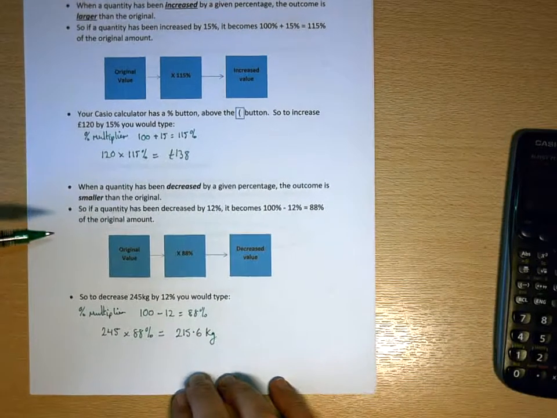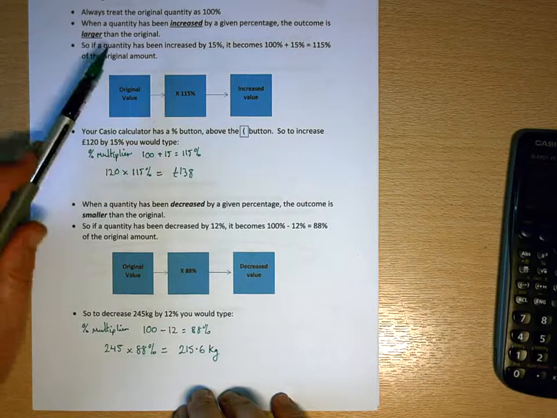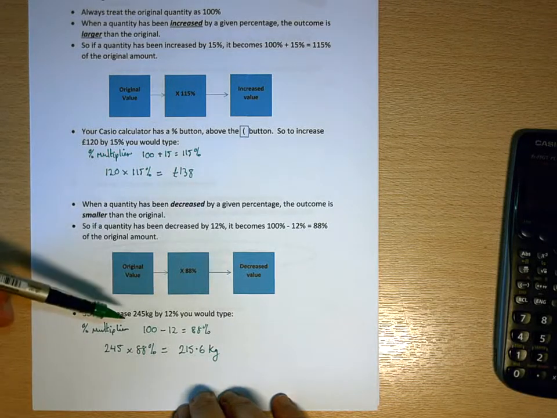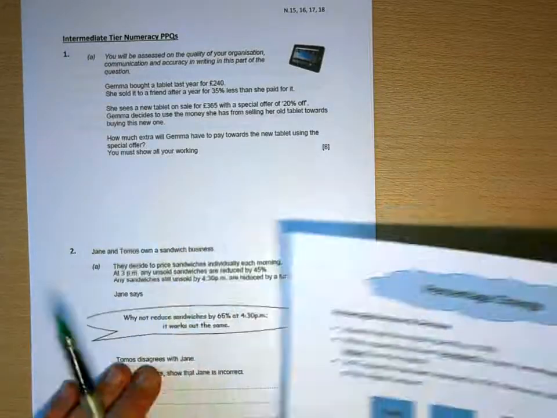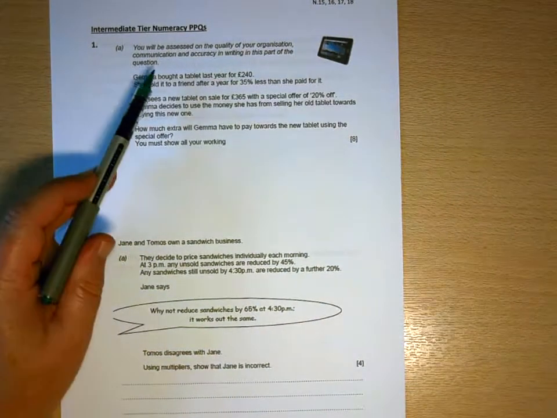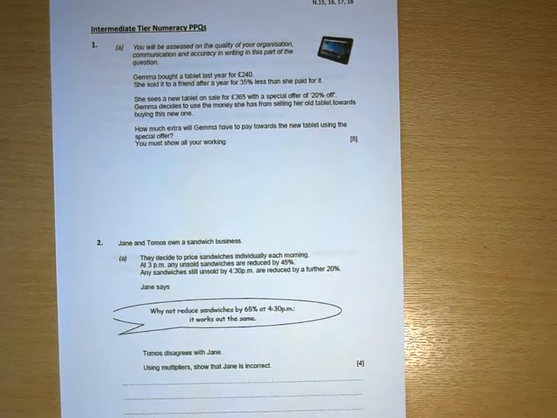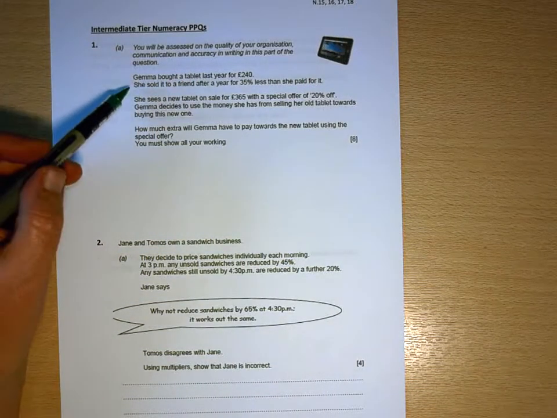So as far as learning is concerned, it's a relatively easy thing to learn. You're starting with 100% and you're adding your given percentage if it's an increase, subtracting it if it's a decrease. So let's take a look at a couple of past paper questions. So this is an OCW question, so you will earn 2 of those 6 marks for the way that you set out your work and consistent with your units.